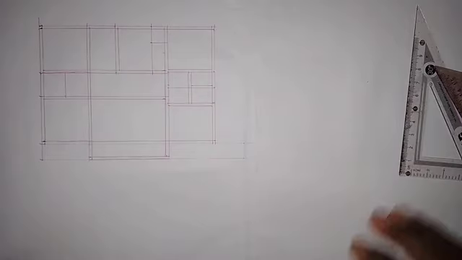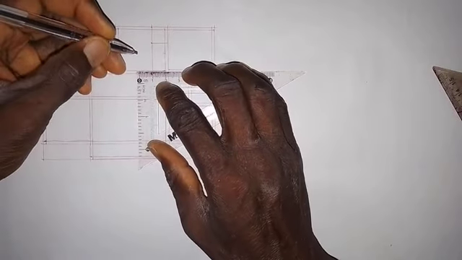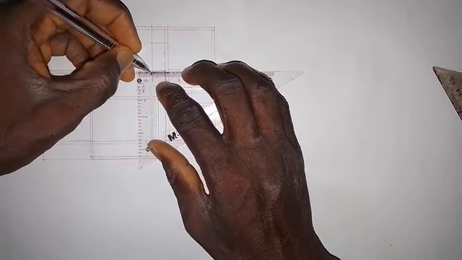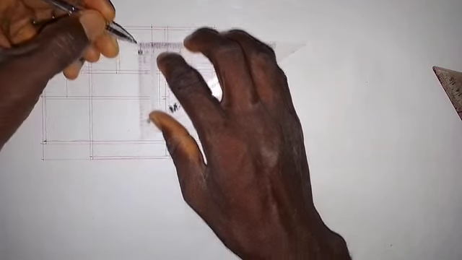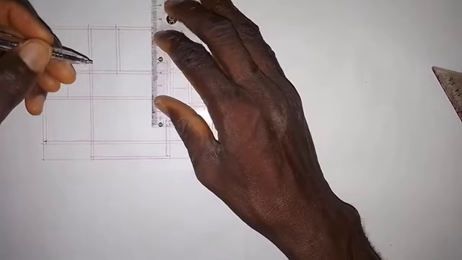Okay, we also have this particular wall here. So let's take it here. Take 2 millimeters. And coming up here, we also take 2 millimeters. So we join this together.